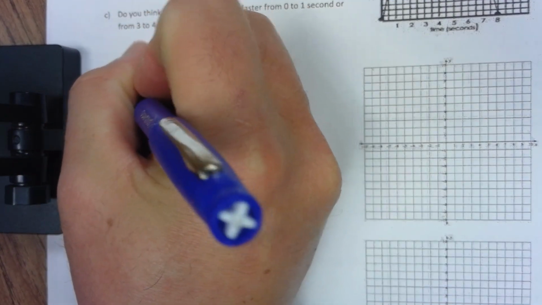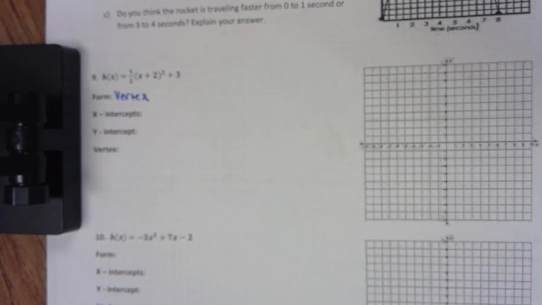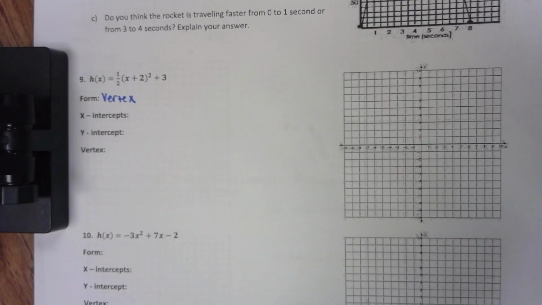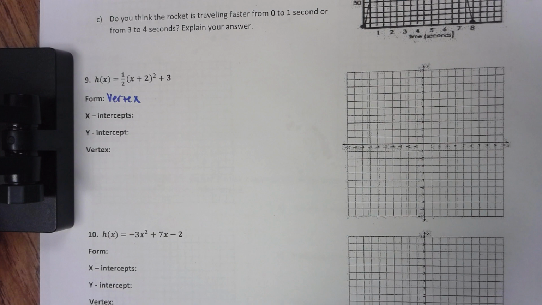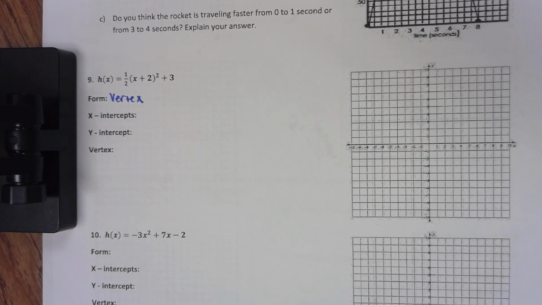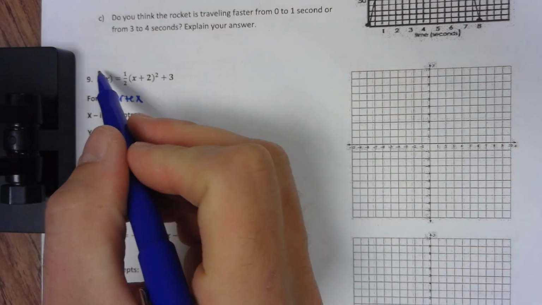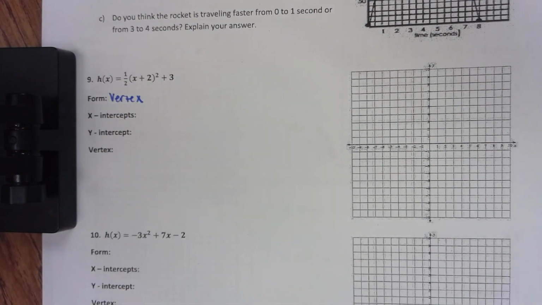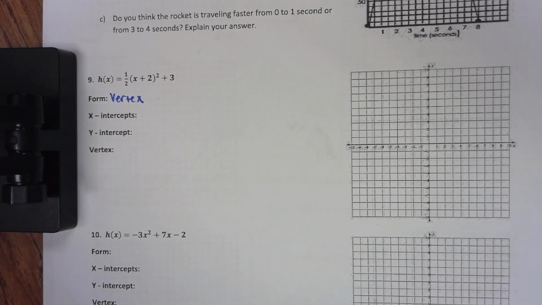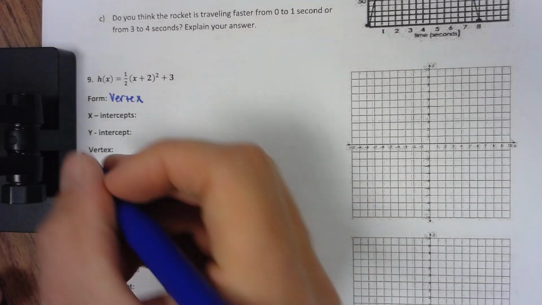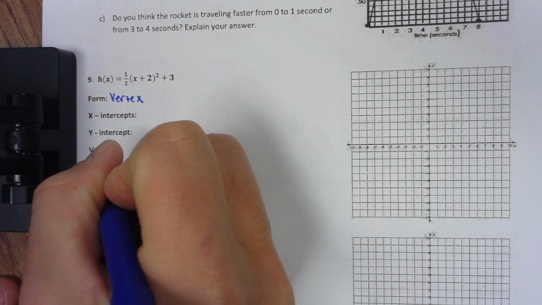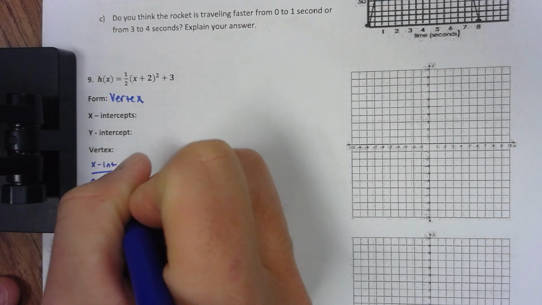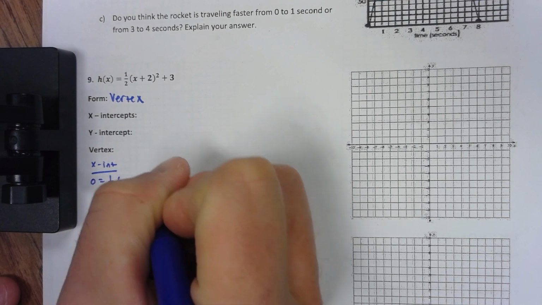And really the only thing I want to go through is finding the x-intercepts here because we're going to get something weird to happen. So when it's in vertex form, and really for any form, when we want to find the x-intercepts, we let y equal 0. Remember, h of x, when it's in this function notation, represents just our outputs or the y values in general. So I'm going to replace h of x with 0. So I get 0 equals 1/2 times x plus 2 squared plus 3.